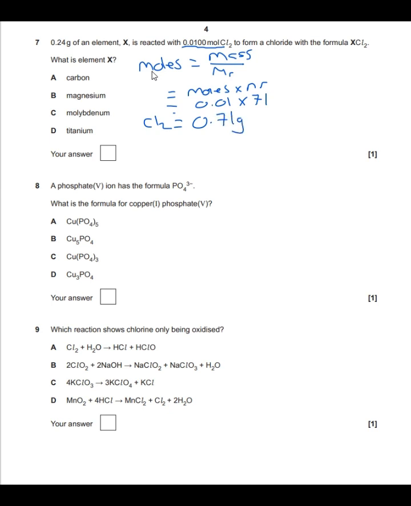So then if we look at the next stage, we know we can work out what the total mass of the product is. So mass of XCl2 equals, we know we've got 0.71 grams contributed from the chlorine. We're told in the question we've got 0.24 grams of X. So that gives a total of 0.95 grams. So we know that we've got 0.95 grams of XCl2.